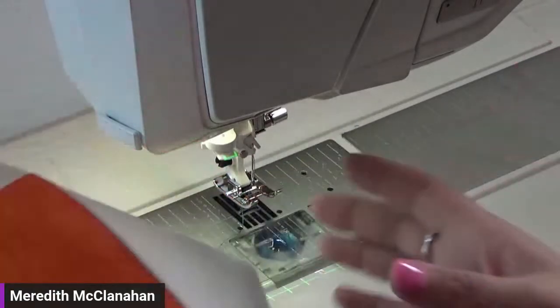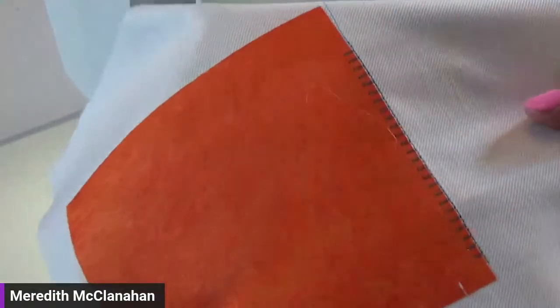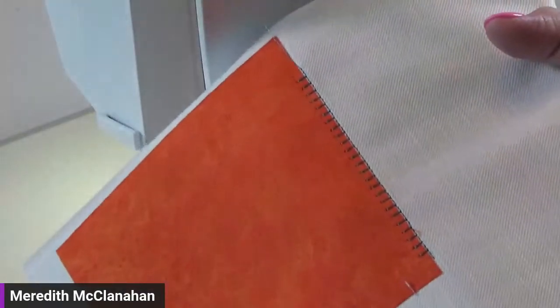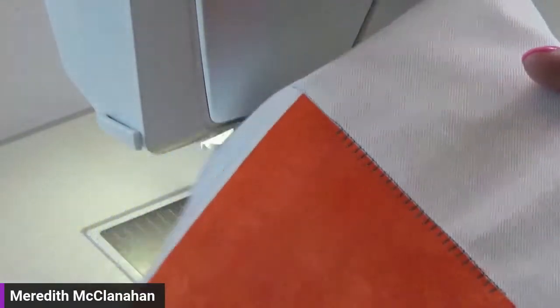But I think sometimes we could make it bolder and look a little bit more predominant and stand out a little bit more. Sometimes you don't want your applique stitch to blend in.